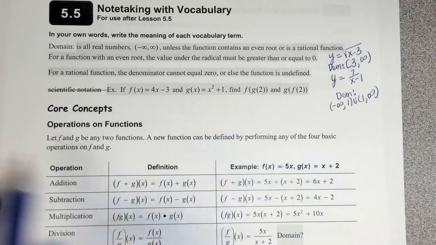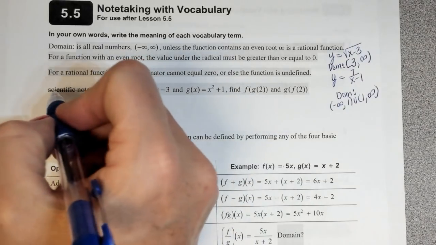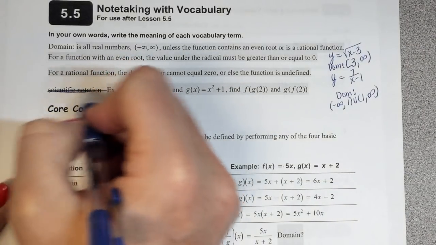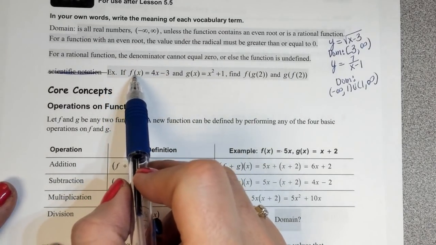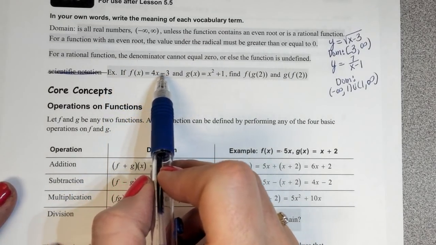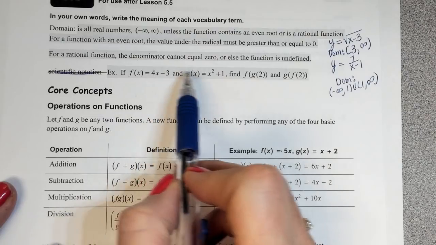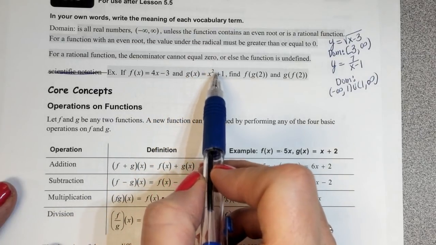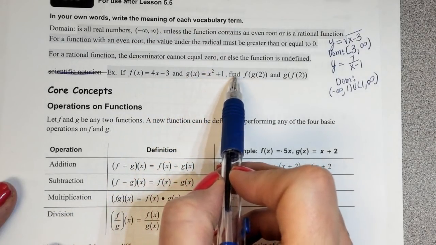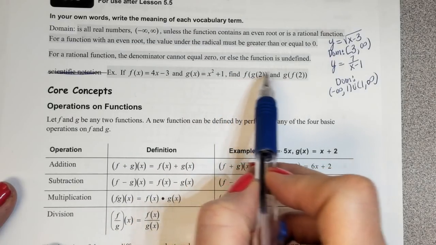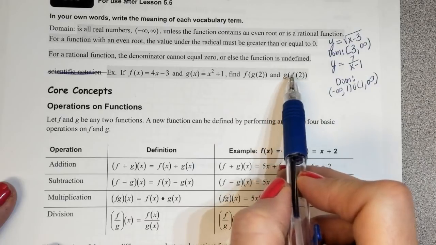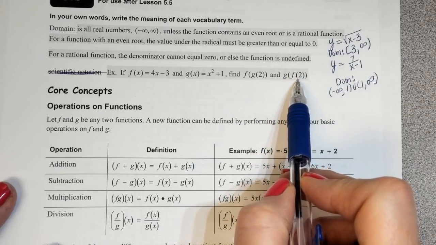All right, scientific notation, this is so random. We're not doing that. I don't know why it's in this section. We're going to do this instead. So if f of x equals 4x minus 3 and g of x equals x squared plus 1, find f of g of 2 and g of f of 2.